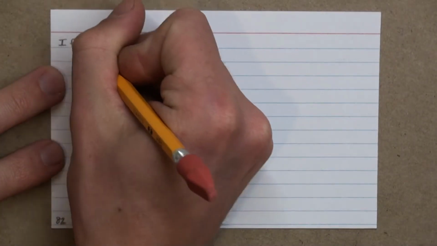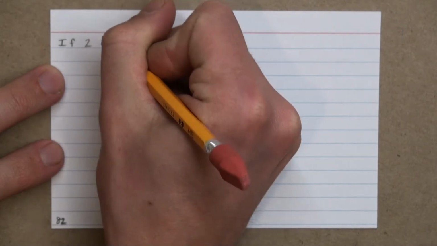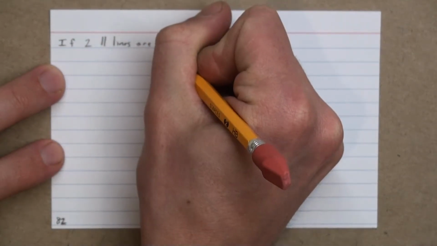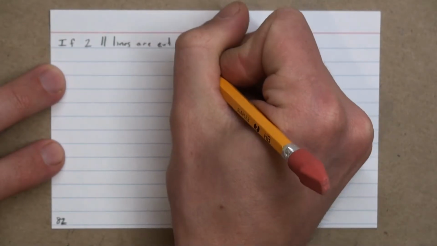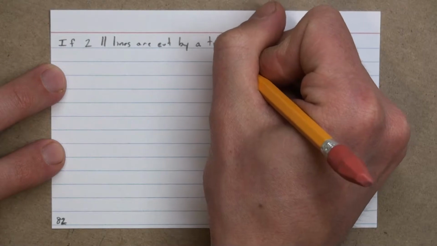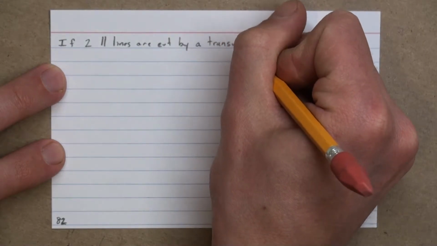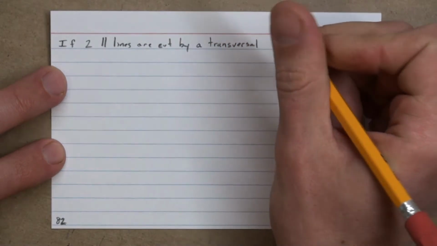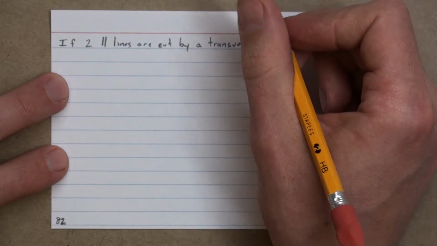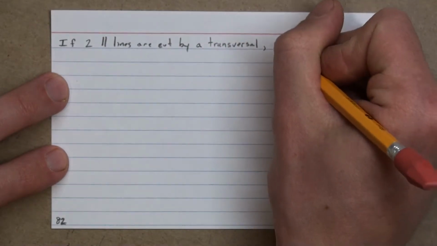Alright, so if two parallel lines are cut by a transversal, comma, the alternate interior angles are congruent.